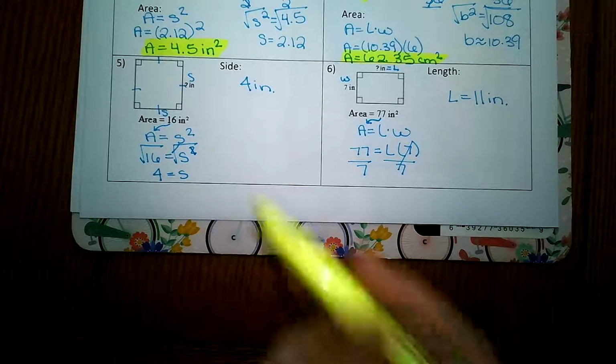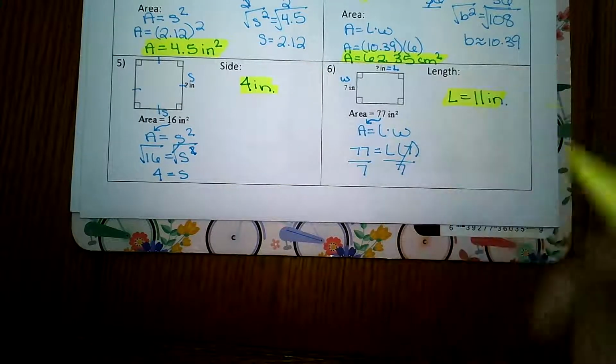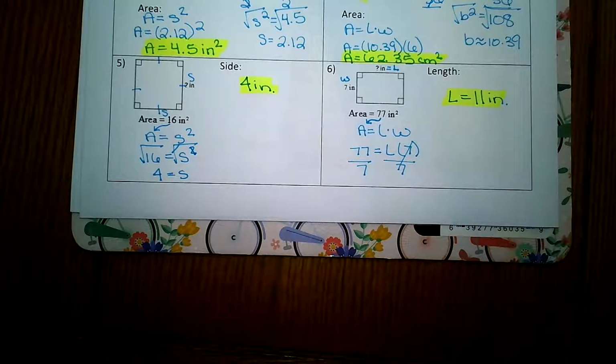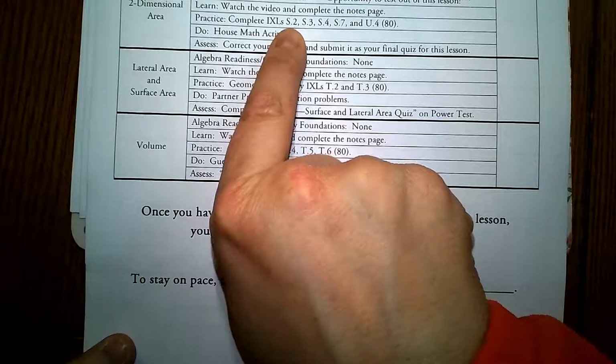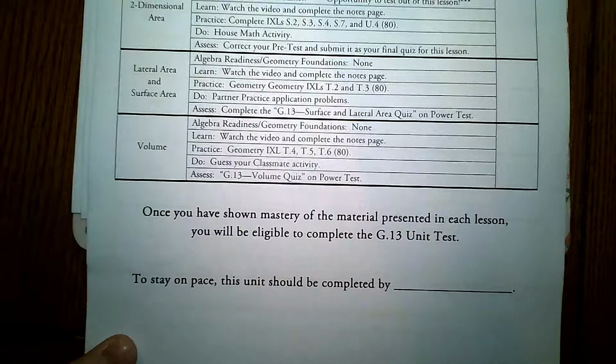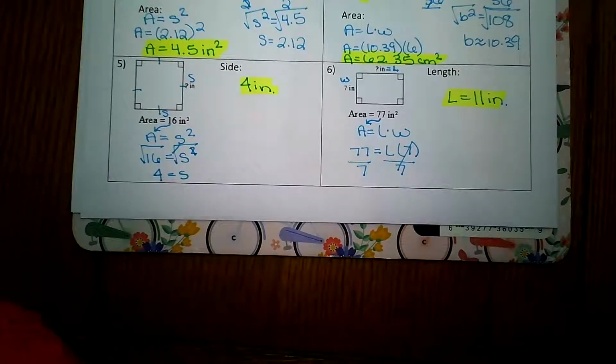Okay, that's our first set of shapes. If you'd like to pause the video here and do the IXL practice to match while it's fresh in your mind, maybe that'll go faster for you. These IXLs, let me grab my sheet here. Okay, these are IXLs S2. So if you want to go ahead and get that taken care of while it's fresh, just pause the video and I'll see you in a minute.